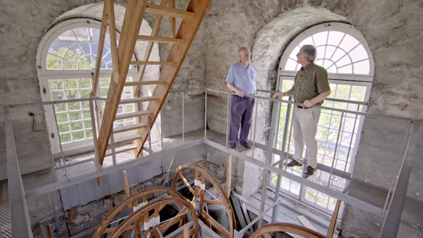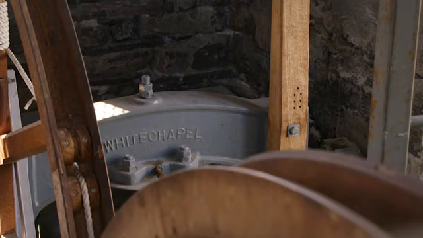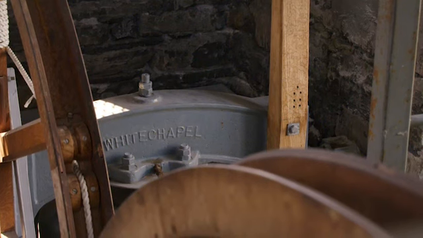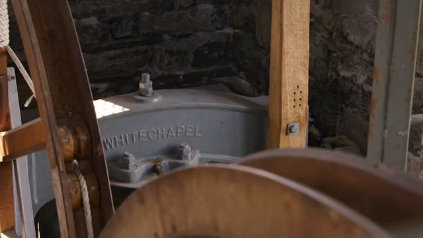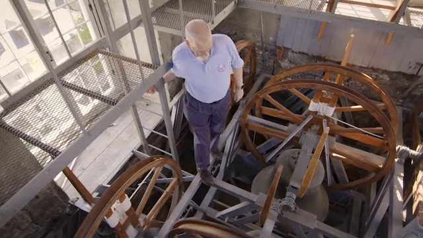Yeah, they were made by the Whitechapel Bell Foundry, which they claim was founded in the 1500s, but there is some documentation that says they were founded in the 1400s. So it was the oldest manufacturing company in England, but it only just very recently closed down. Why did we have to have the bells restored?